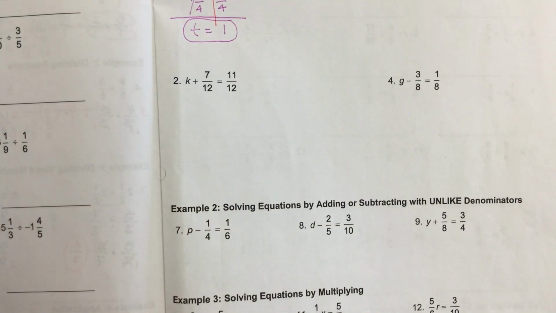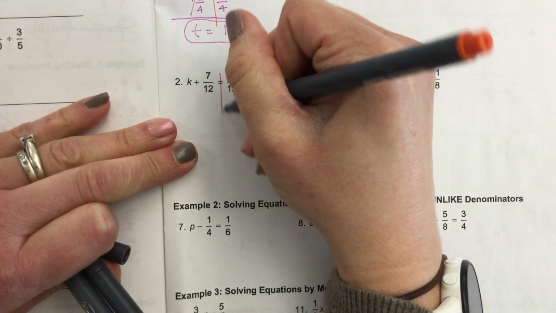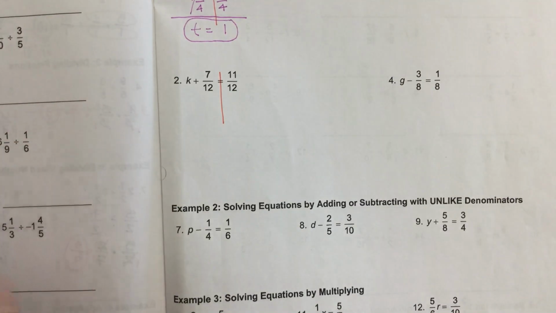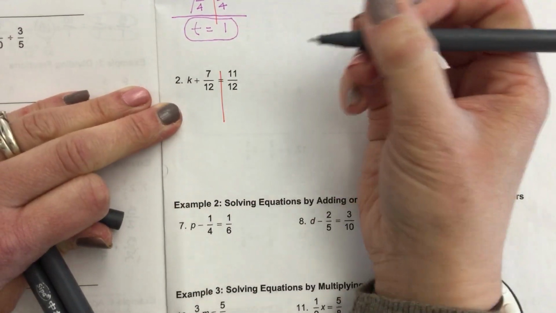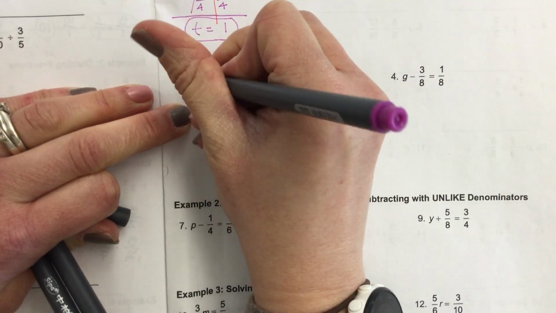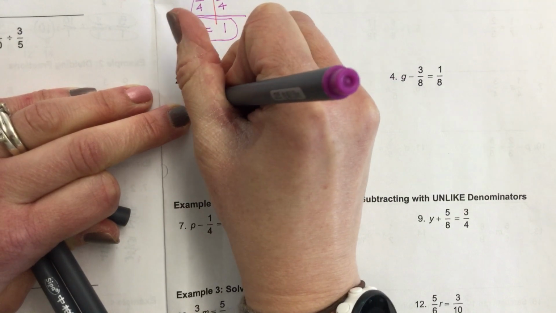Okay, number 2. Again, I like to draw my line through my equal sign. I locate my variable and I say, well, what's happening to that variable? So 7/12 is being added to k, so you are going to do the opposite. You're going to subtract 7/12.